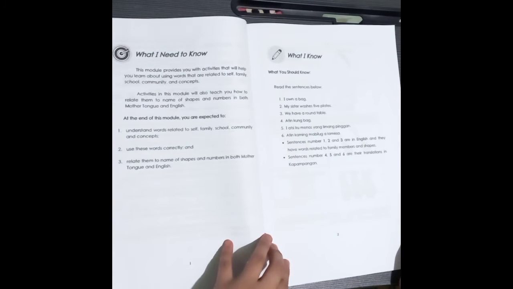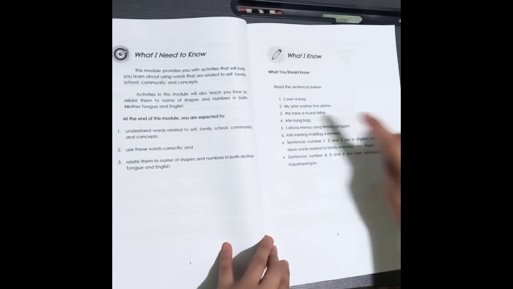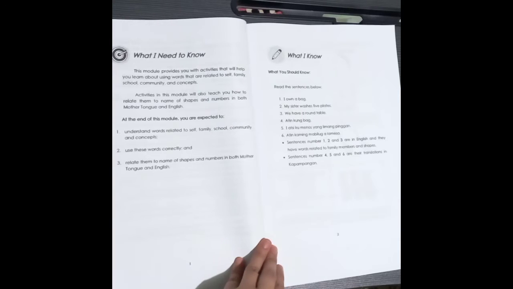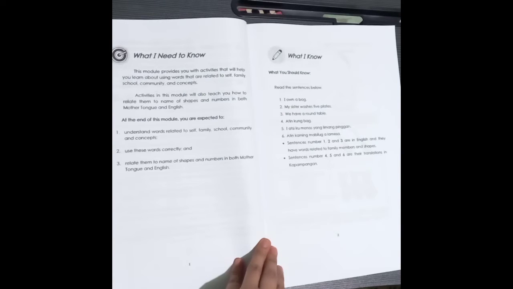What I know. What should you know? Read the sentences below. Number 1, I own a bag. Number 2, my sister washes 5 plates. Number 3, we have a round table. Number 4, atin kong bag. Number 5, iatsi ko minus yang 5 pinggan. Number 6, atin kaming mabilog a la mesa.